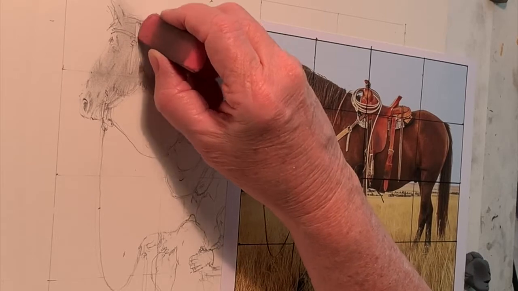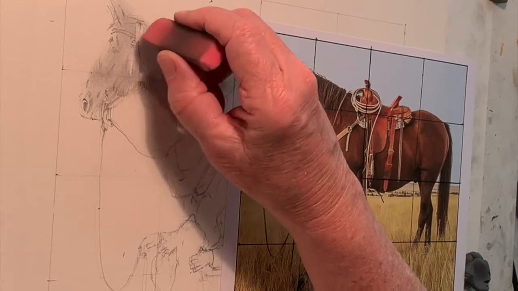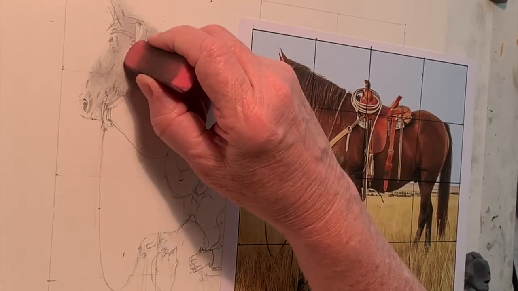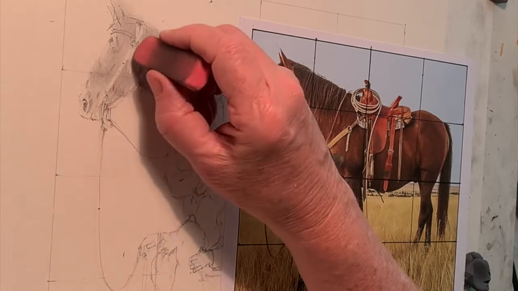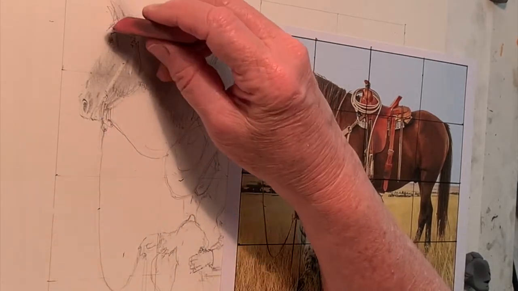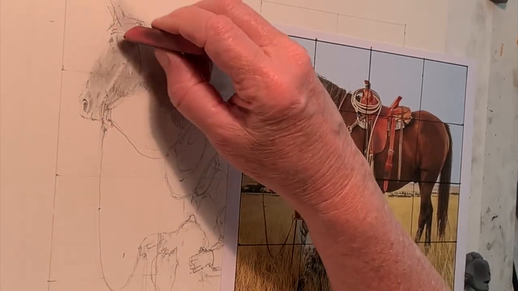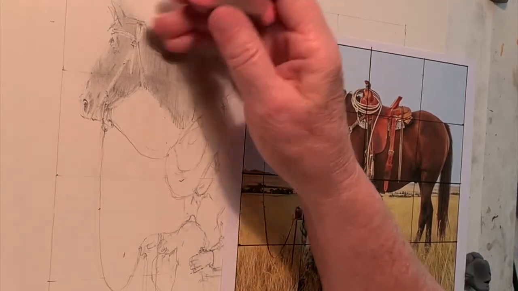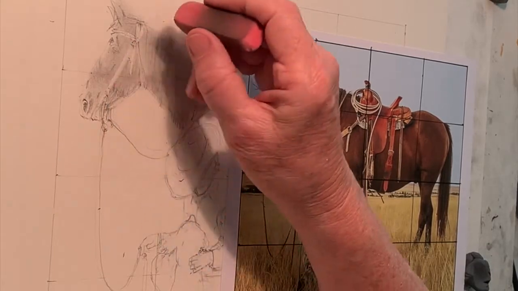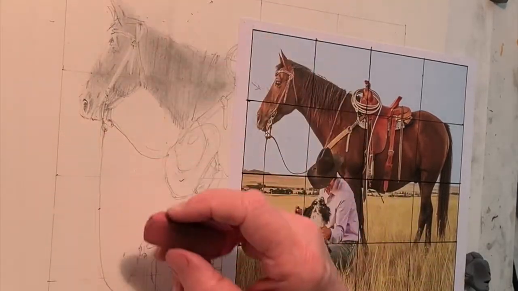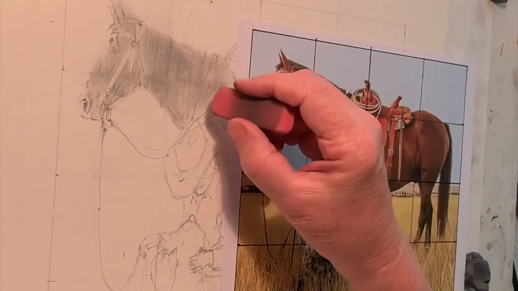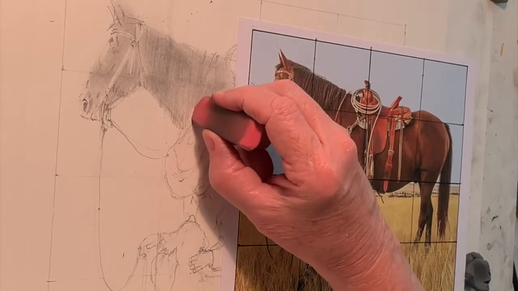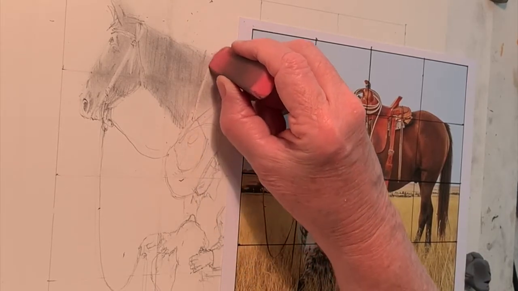Okay, now I want to find the harness here. It's right up there, and there's a piece right there. It comes down like that. This comes down like that. This piece comes across there, and there's a little piece that goes right down here. Okay. All right. And then of course we've got this part of the reins that come up over here.